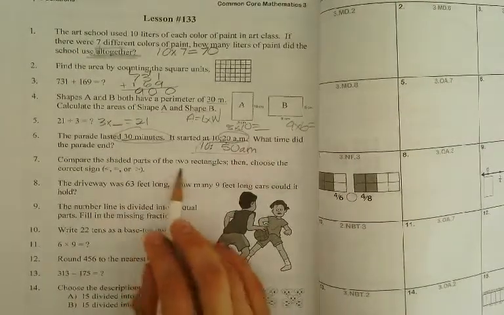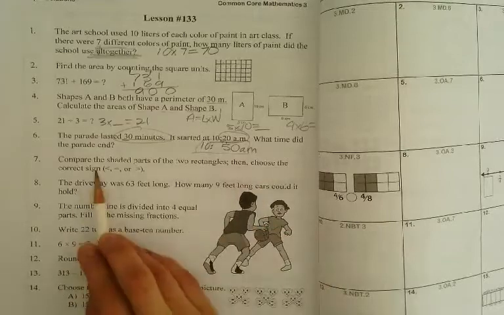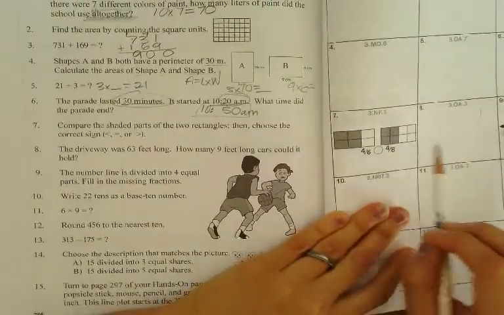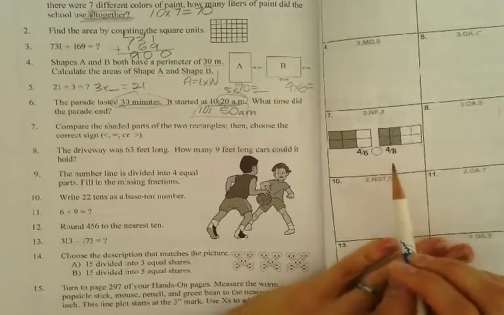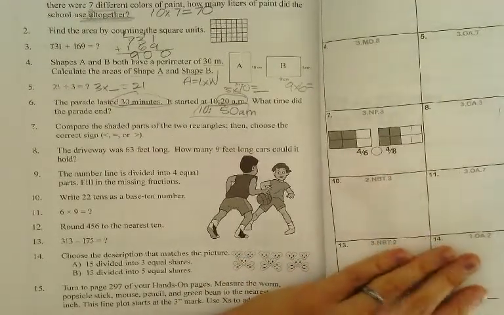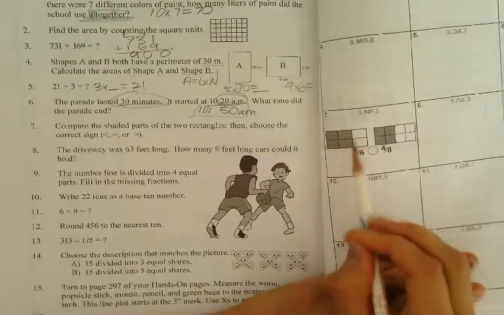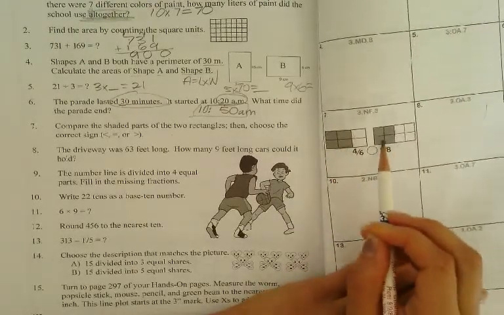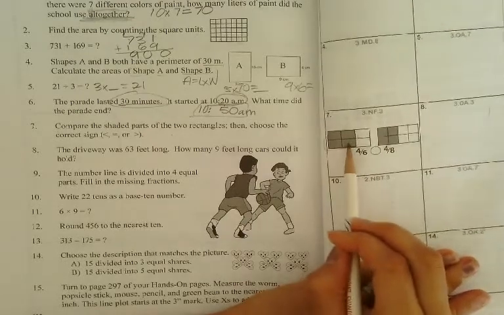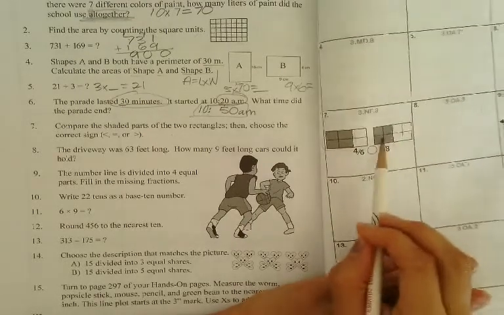7. Compare the shaded parts of the 2 rectangles and choose the correct sign. Okay, I'm looking at the parts. Greater than, less than, or equal to. One thing to notice is that the pieces in this one are larger than this one, even though you have 1, 2, 3, 4 colored in here and 1, 2, 3, 4 colored in here.